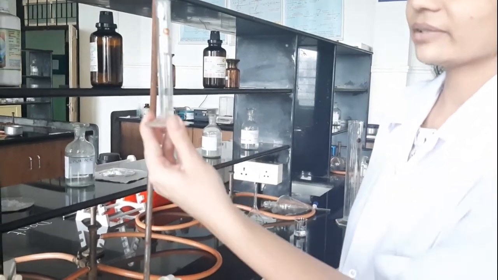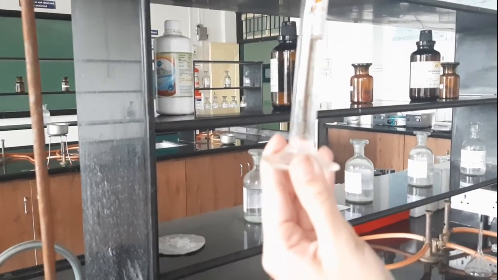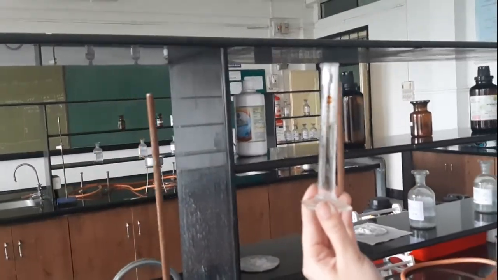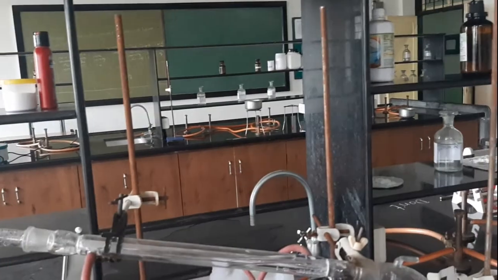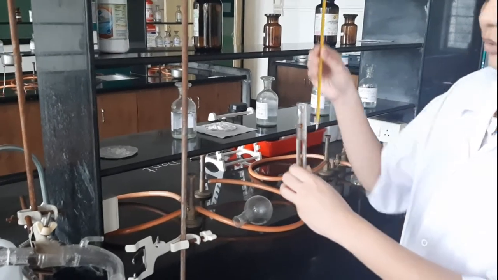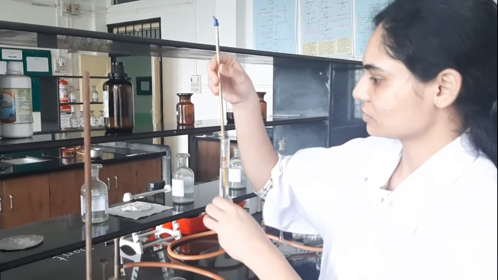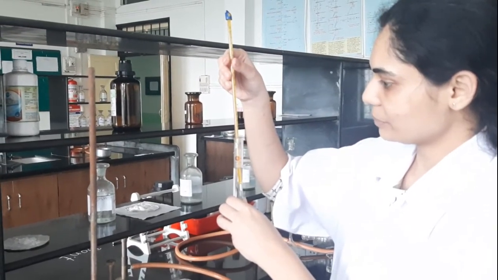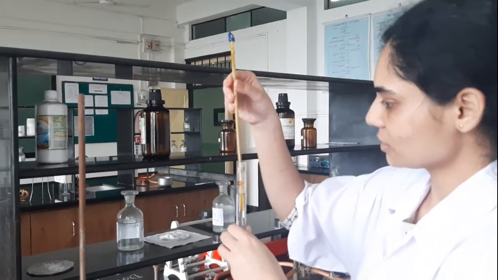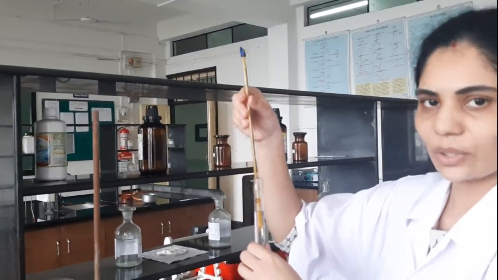So this is it, we have received 9 ml of the distillate. It is 8.9 ml of the distillate that is received. Okay, now we will measure the temperature of this distillate. And the temperature of this distillate is 24 degrees. The temperature is 24 degrees, right?